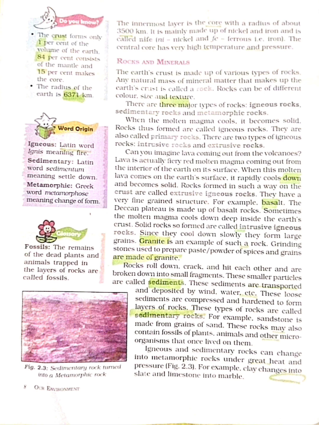igneous rock. There are two types of igneous rock: intrusive as well as extrusive igneous rock. Intrusive igneous rock includes granite, and extrusive igneous rock includes basalt. The metamorphic rocks we will discuss later, but the second one is sedimentary rocks. We know what sediment is: rock rolls down, cracks and hits other rock, and breaks down into small fragments. These are called sediment, and when these sediments are deposited they form sedimentary rock. The word sedimentum is derived from the Latin word meaning settling down.